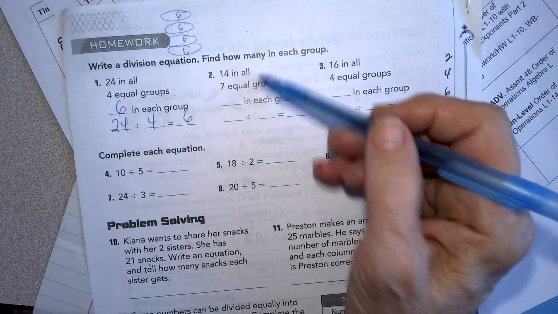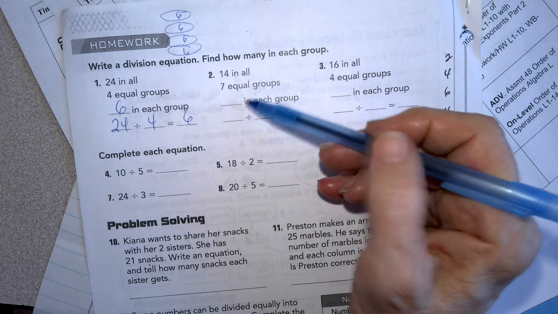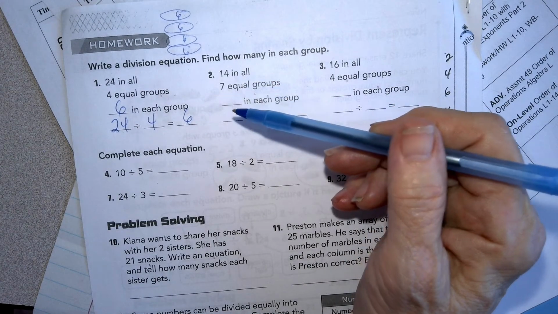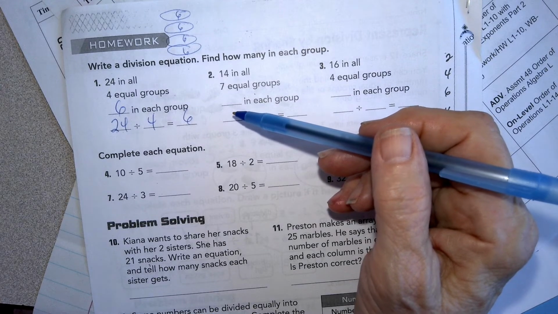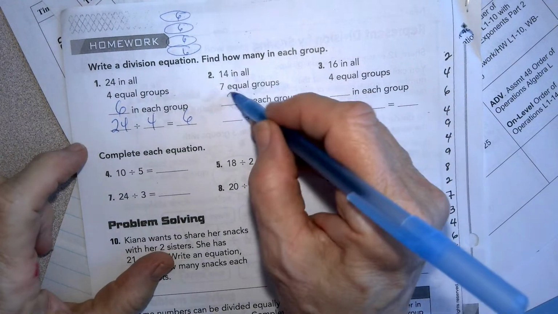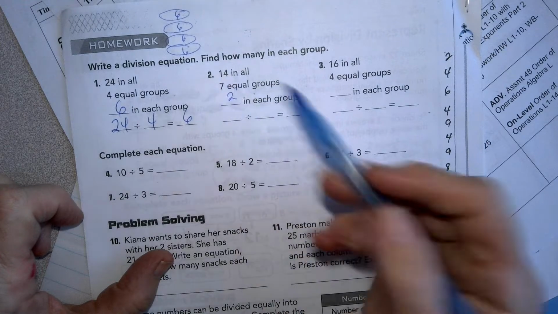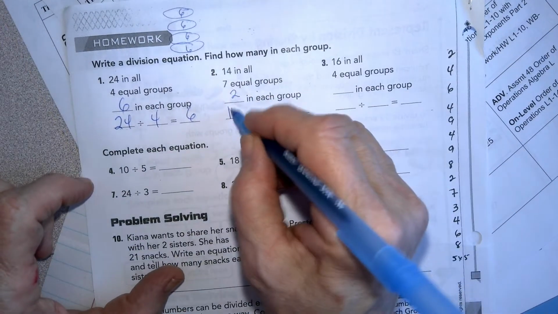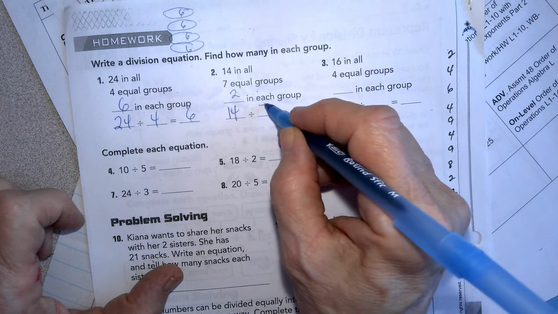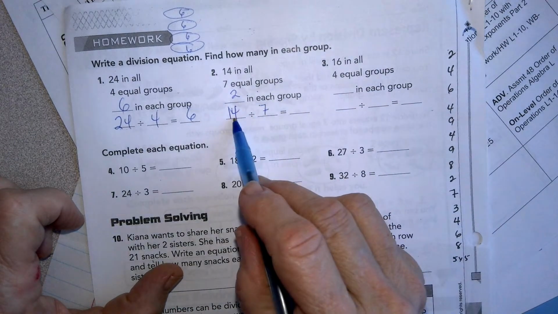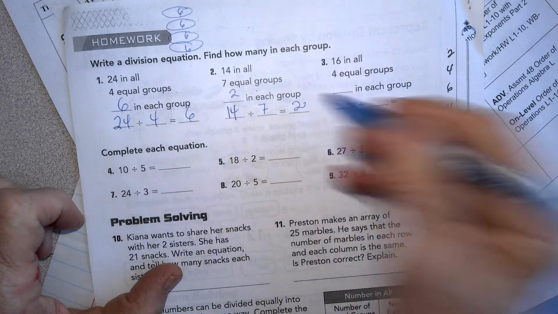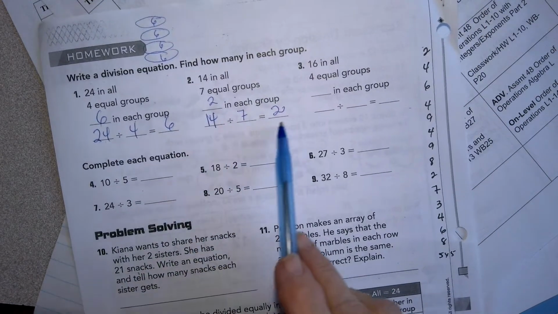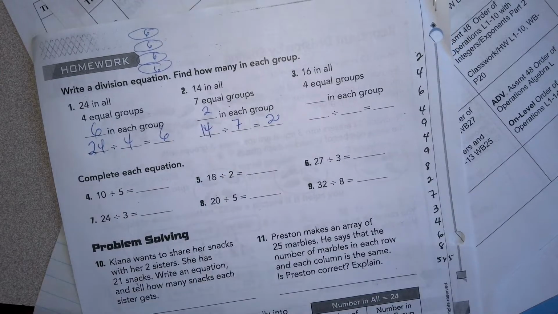So there's 14 in all, there's 7 groups. Well, let me ask you something. Is 7 half of 14? Yes. And when I'm saying half, I'm dividing by 2. Let's check. Is 2 times 7 14? Yes. So 14 divided by 7 is 2. So 14 divided into 7 groups, that number is half of that, and half means 2. And always double check. Go backwards and multiply. 2 times 7 is 14.